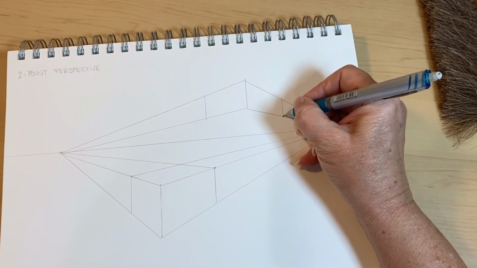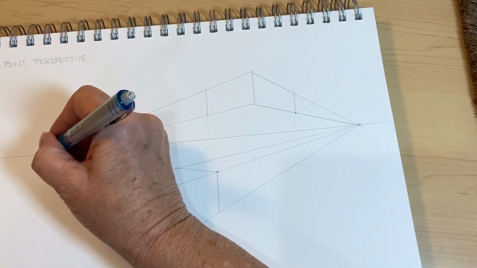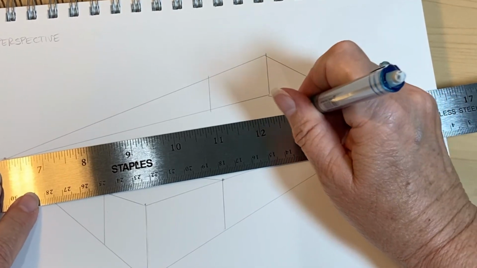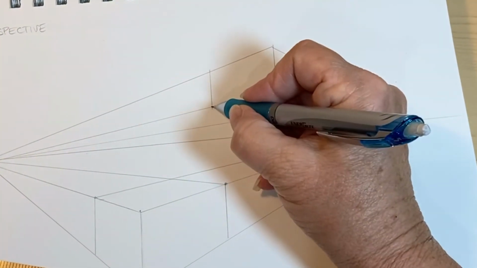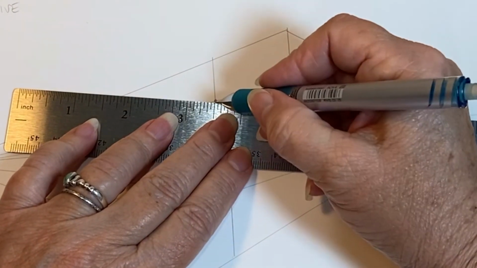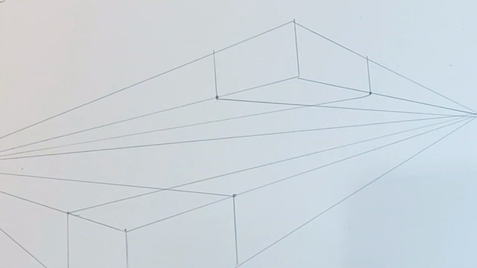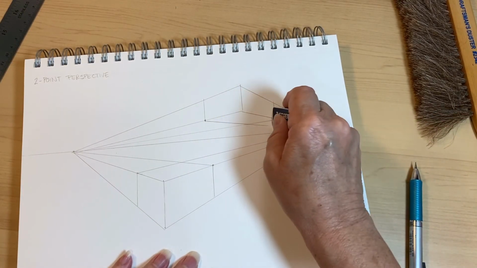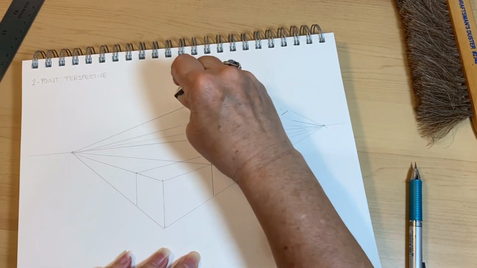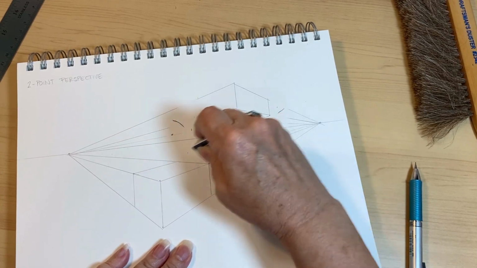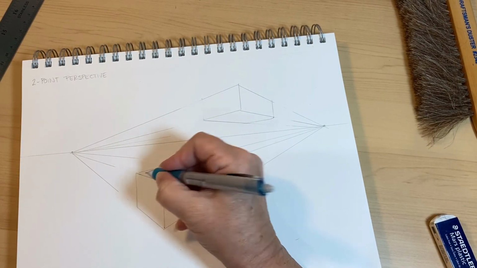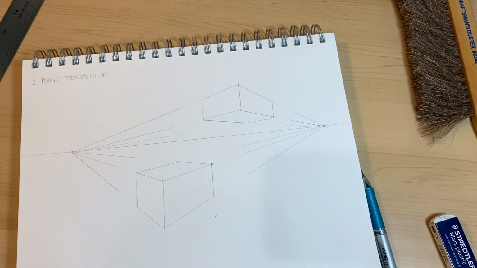And now we're going to take this right hand corner and go back to the left vanishing point with that to create that lower back edge of that box. And then we're going to take the left corner and go to the right vanishing point to create that back edge. And again, drawing lightly so that when you are done, you can erase those orthogonal lines easily. These are the lines we no longer need, so we can see exactly how well we've done. And that is 2-point perspective.